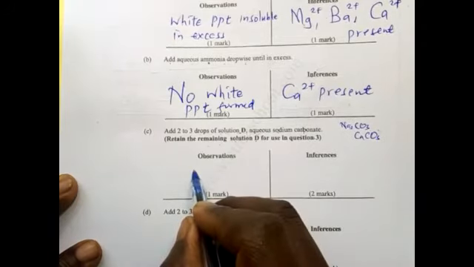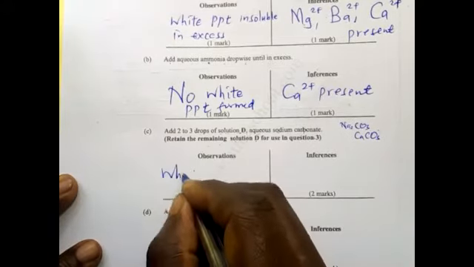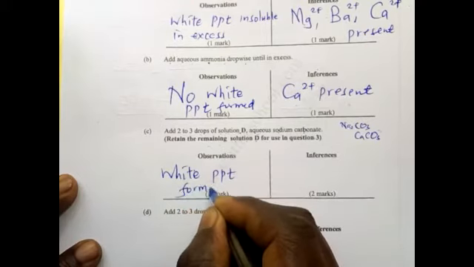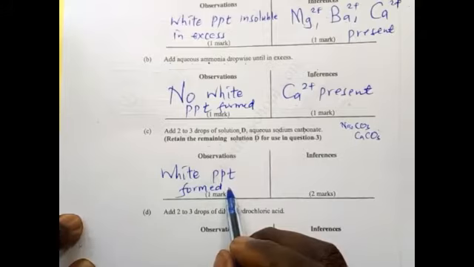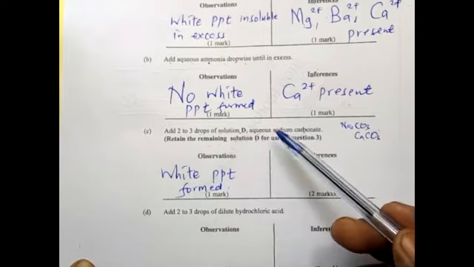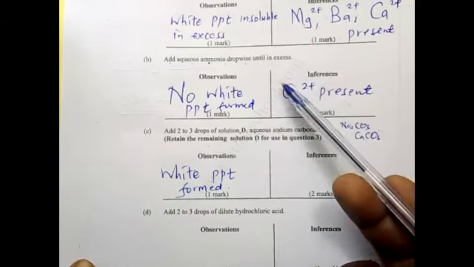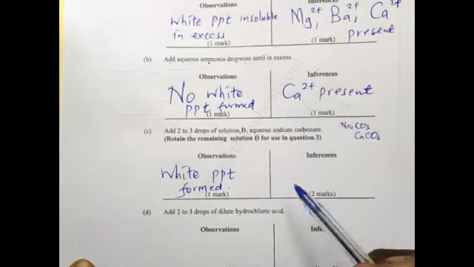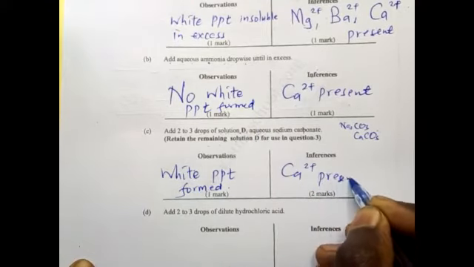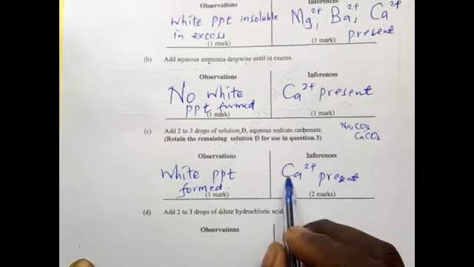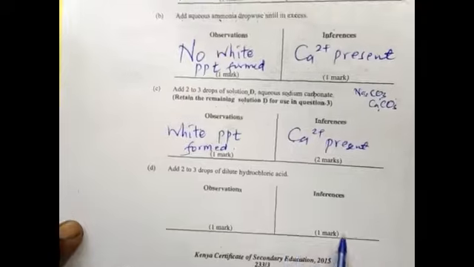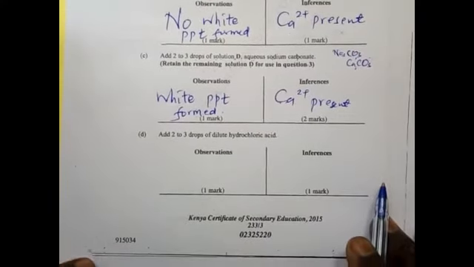So here, what was the observation? White PPT. If a white PPT is formed and there is no effervescence, actually there is no acid, because we have not said there was an acid. So here we are going to just repeat that calcium 2 positive is present, because the carbonate will form calcium carbonate, which is a white precipitate. That is the knowledge we are talking about.